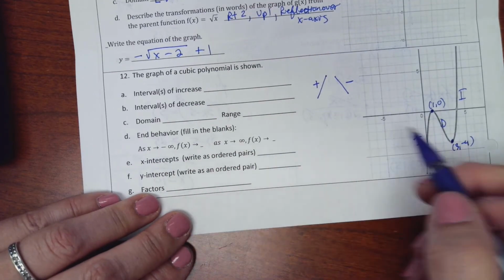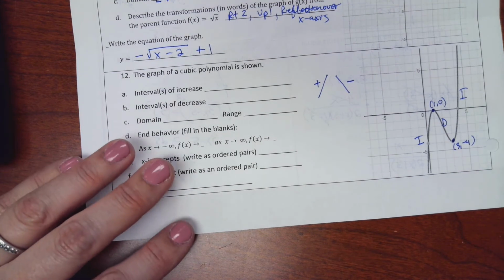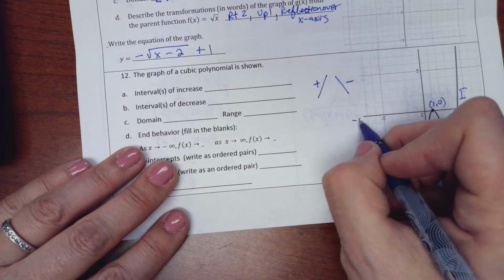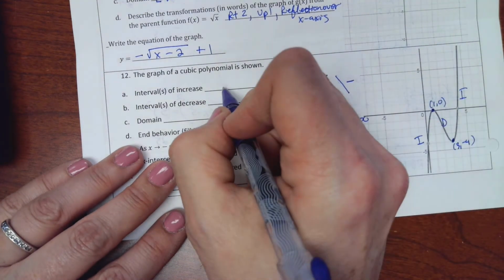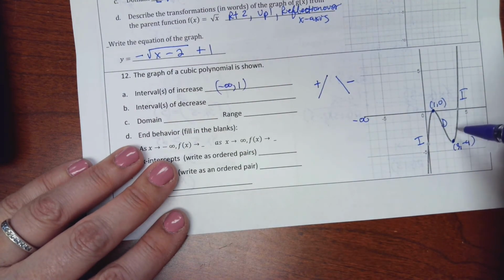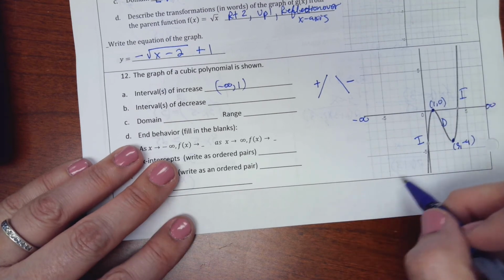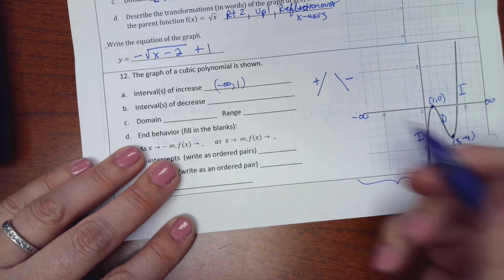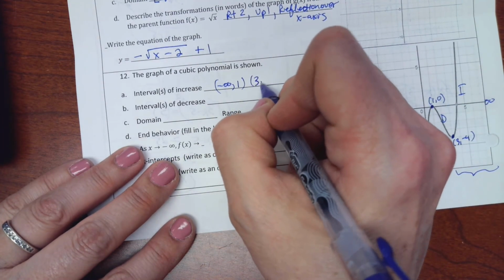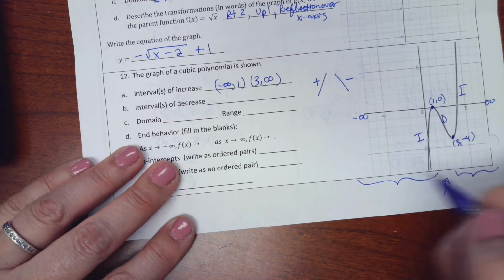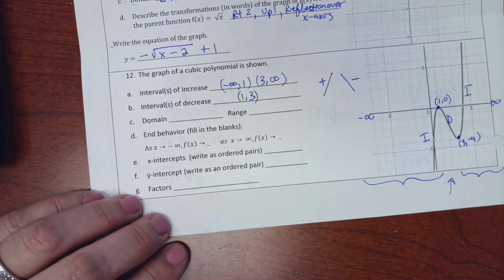So for increasing and decreasing, we use our x values, right? So my x value of this section right here is coming from the left and stopping at 1. So from negative infinity to 1, no brackets. And that's also increasing here. So that's starting at 3, this x value, and off to the right. So that's from 3 to infinity. This one was from negative infinity to 1. So 3 to infinity. Well, the section in between right here, that was from 1 to 3, well, that was my decreasing section.